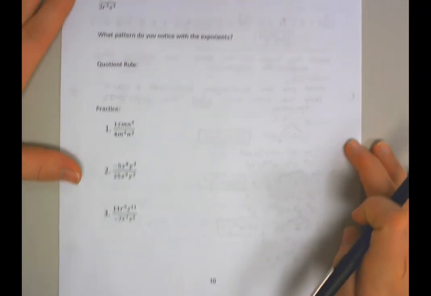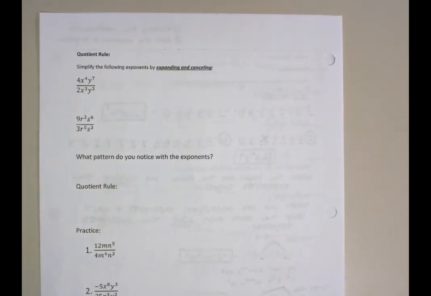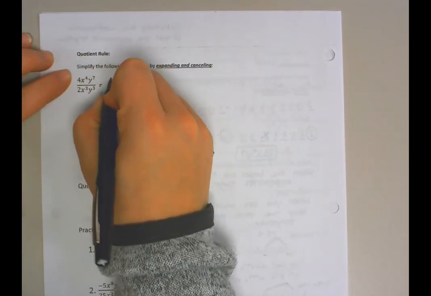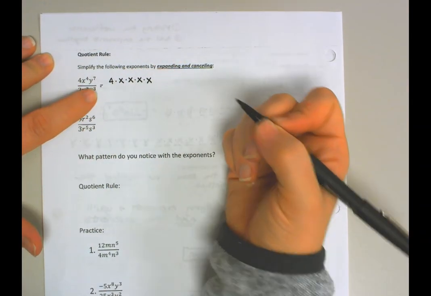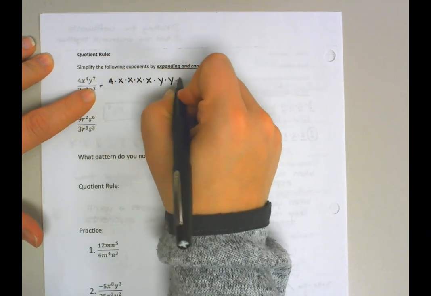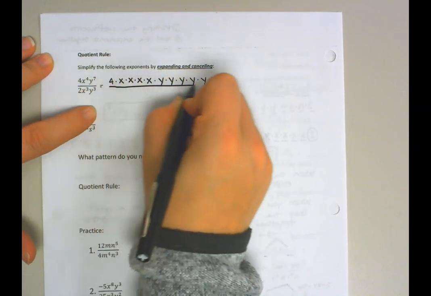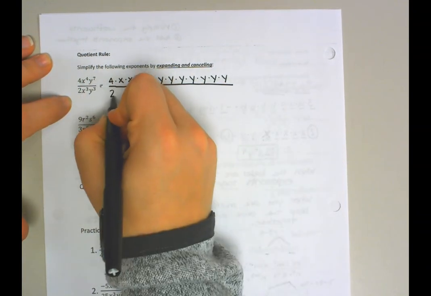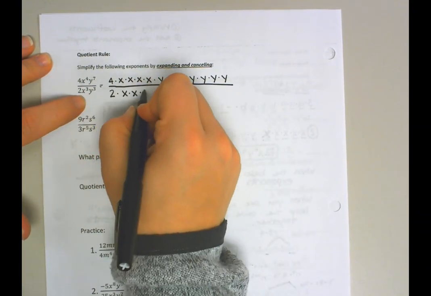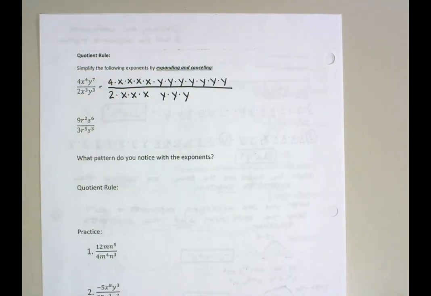So if we look at our quotient rule examples, the first ones we're going to do kind of just like we did our product rules. We're going to expand them out and see what happens. So I'm going to expand out the top. I have 4 x's, so I'm going to multiply x together 4 times. And I have 7 y's, so I'm going to multiply y together 7 times. All right, that's the top of the fraction. I had 4 x's and 7 y's. At the bottom, I have 3 x's and 3 y's. So I expand those out.